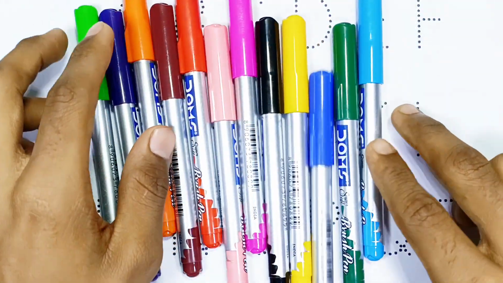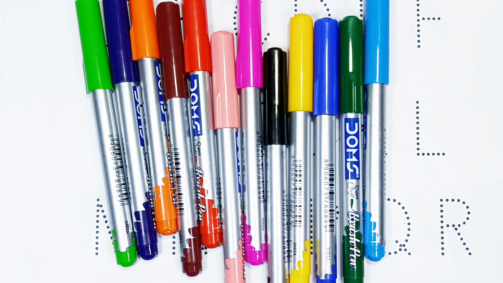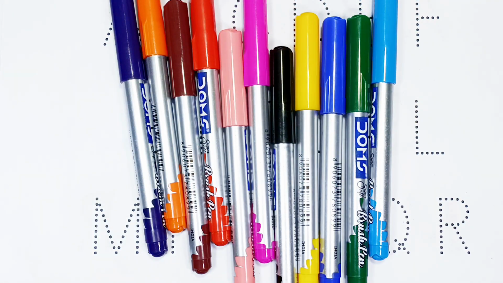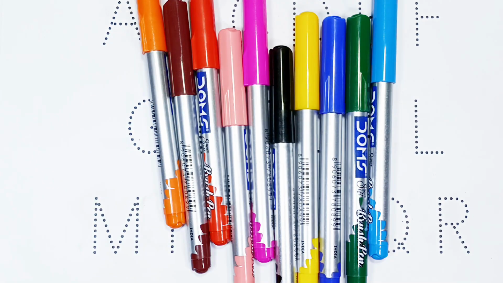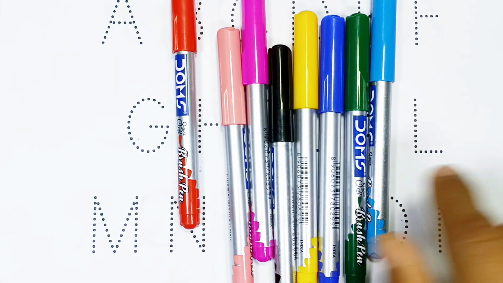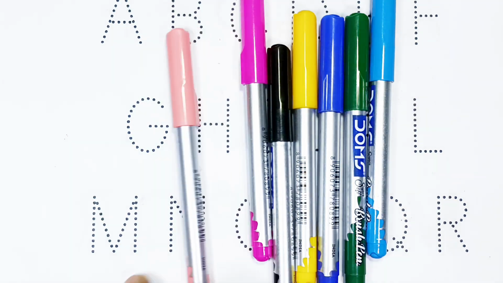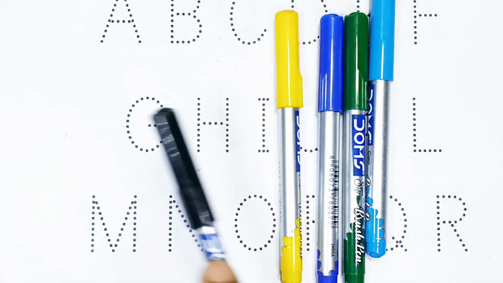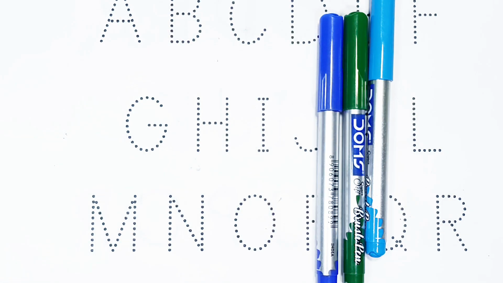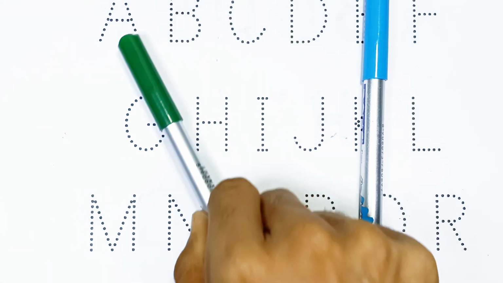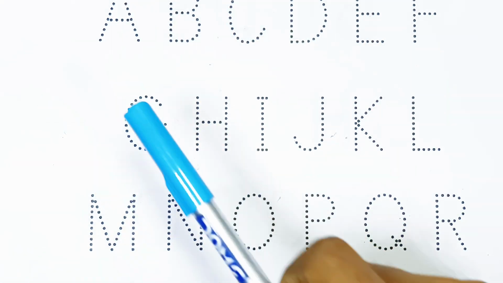Today we learn and draw capital letter alphabets. So kids, let's learn the names of the colors. Light green color, purple color, orange color, brown color, red color, light pink color, black color, yellow color, blue color, green color, and sky blue color.